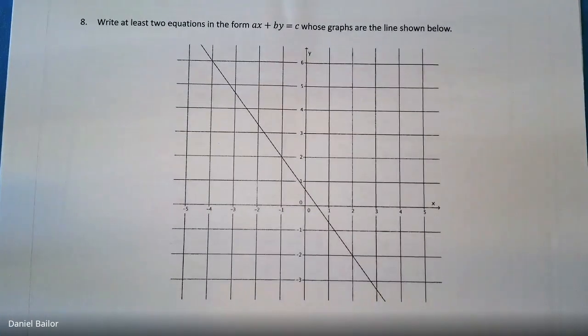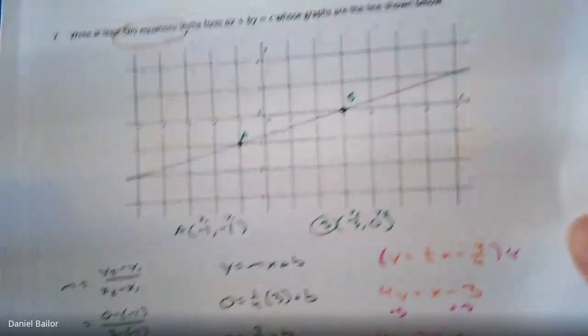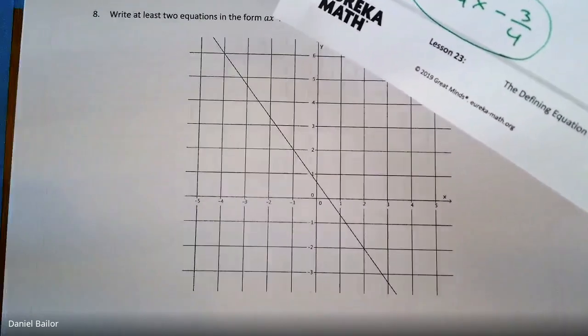Oh, there's an 8th one. You know what? We're just going to skip number 8. Number 8, you can do on your own, if you like. It's the exact same thing as number 7. I completely forgot there was an exercise 8. We're going to skip number 8 in the video, but you can do it on your own.